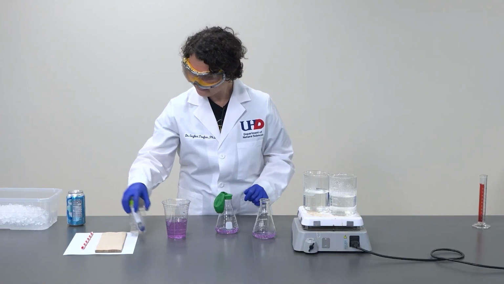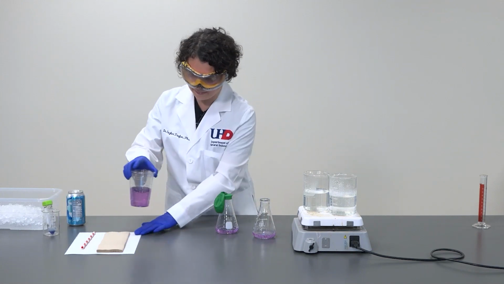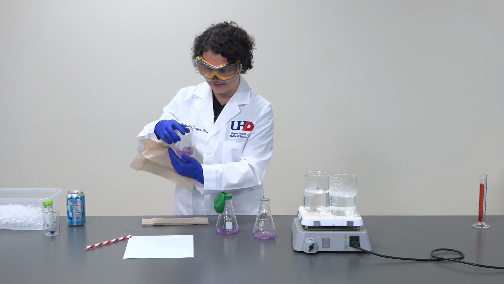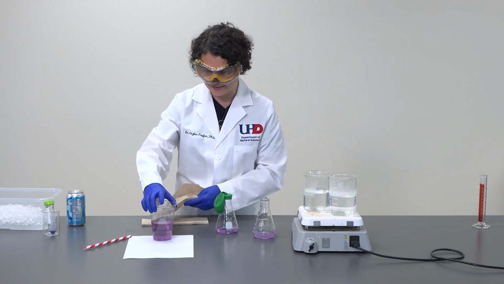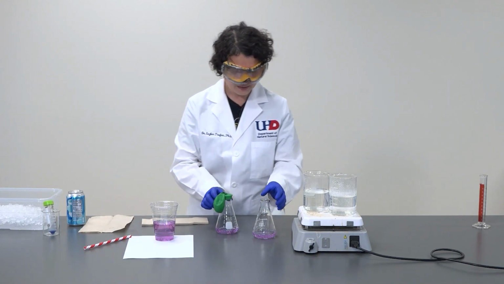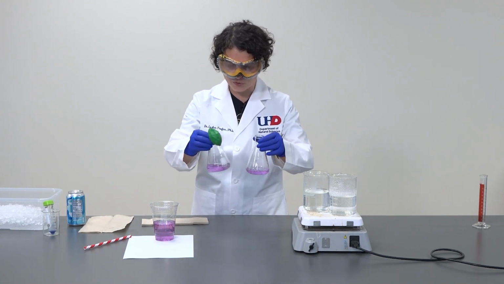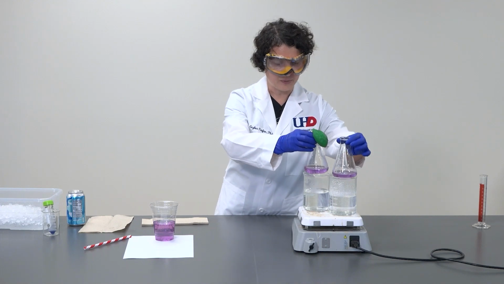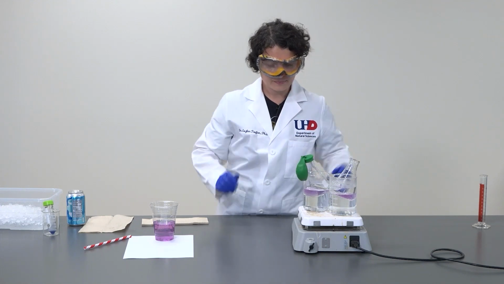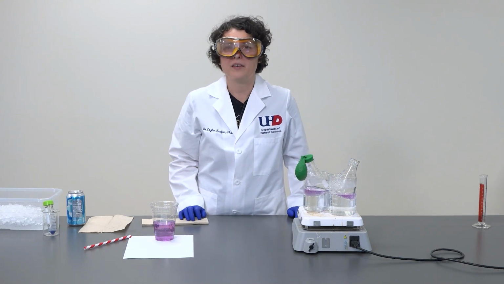Now, I will keep my original cup as the reference color of what seltzer water will do if we don't do anything to it. This will be our reference color moving forward. Now I will take my two Erlenmeyer flasks and I will lower them into the hot water bath. I will keep it there for about 5 minutes.